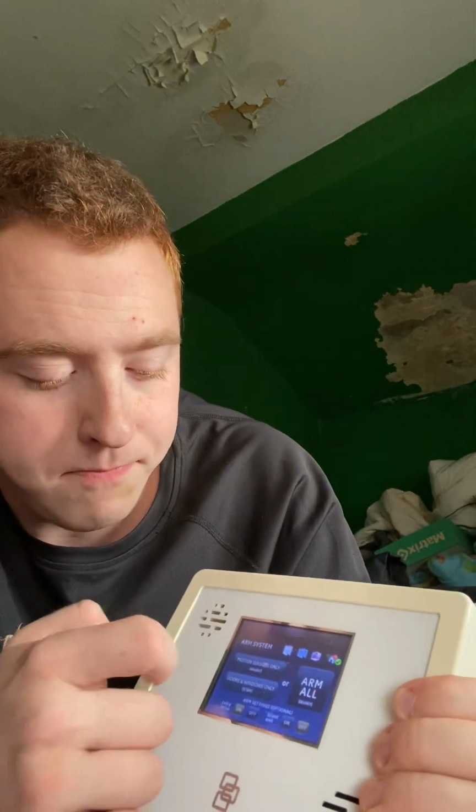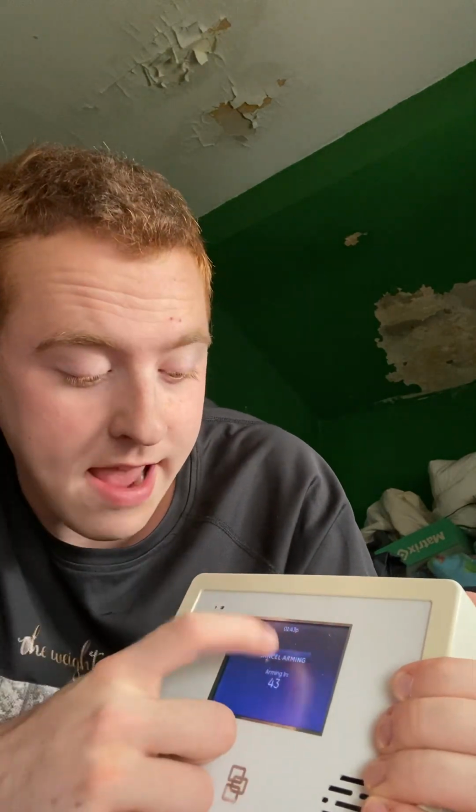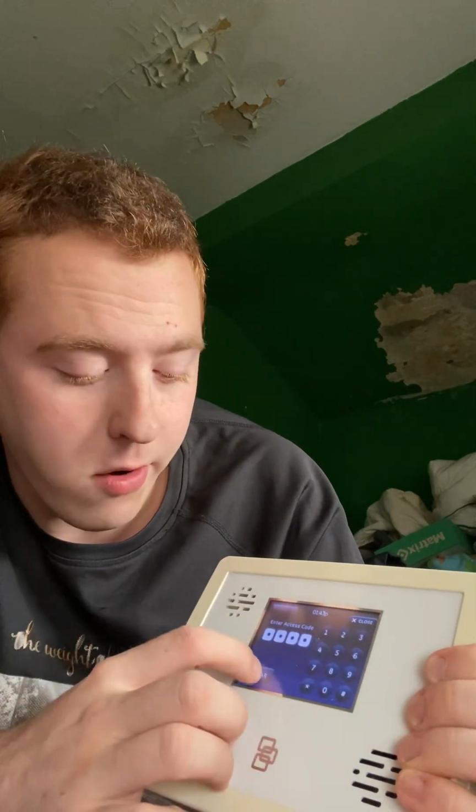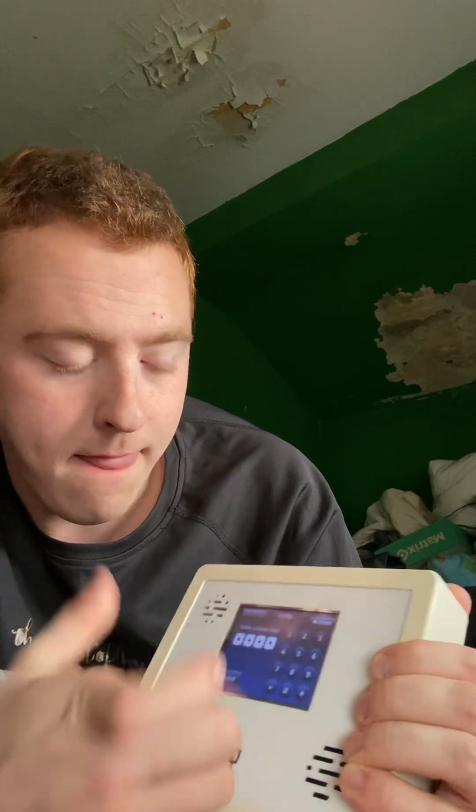You can test to make sure you deleted the right code. Arm the system. Doors and windows on. Press cancel arming and try entering the old code. You can see it doesn't work. Disarmed. So we had to use the master code to disarm because we deleted user code number 2.